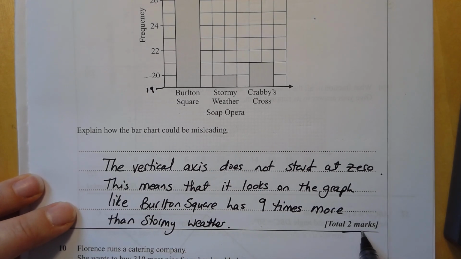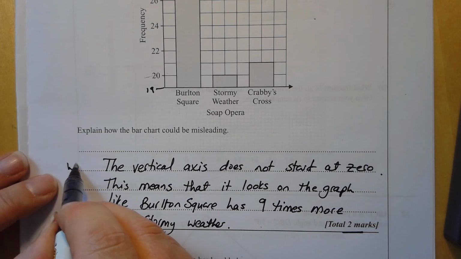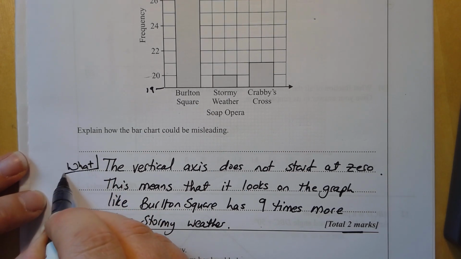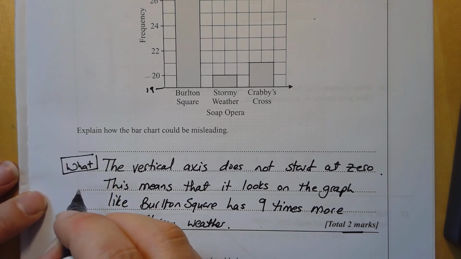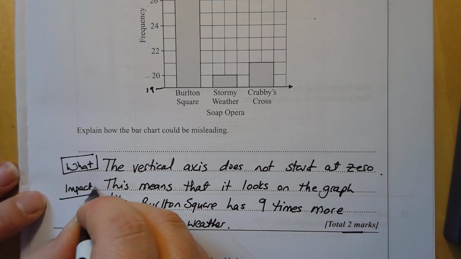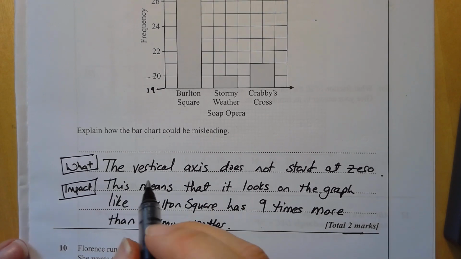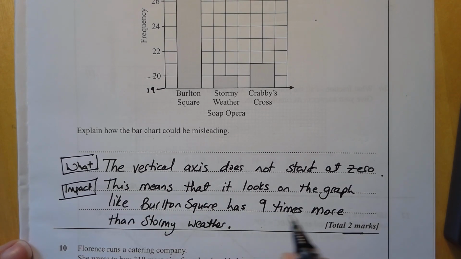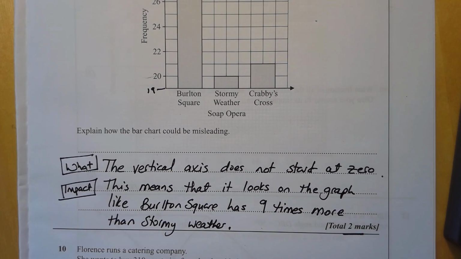So to get 2 marks, you need to say what, and then you need to explain the impact. Okay, so if it does say 2 marks and it's a word question, make sure you've got 2 sentences that say different things.